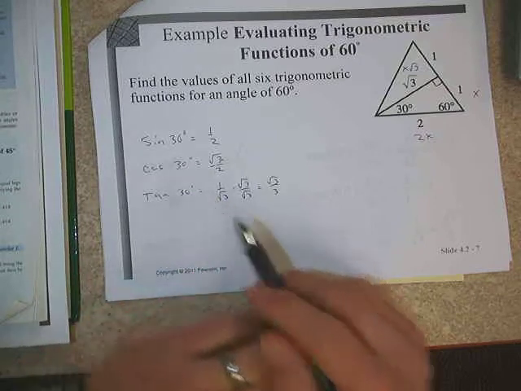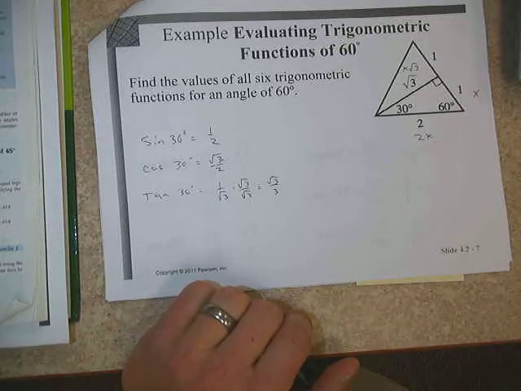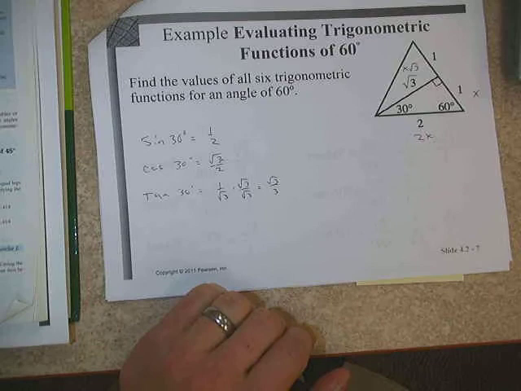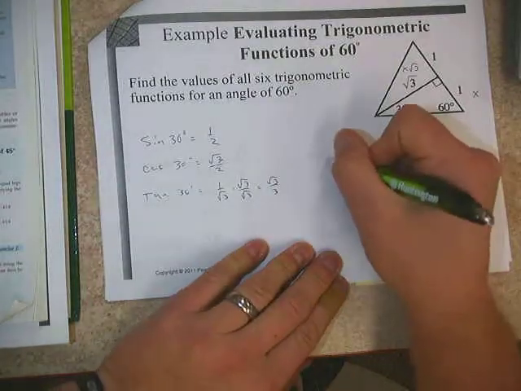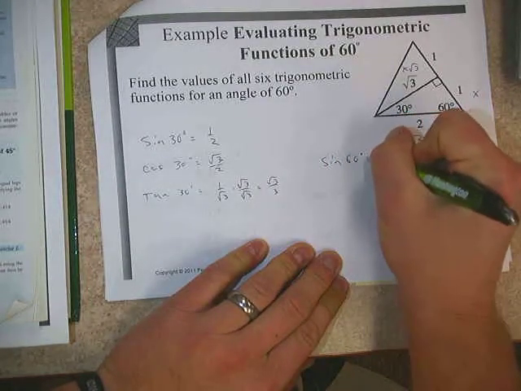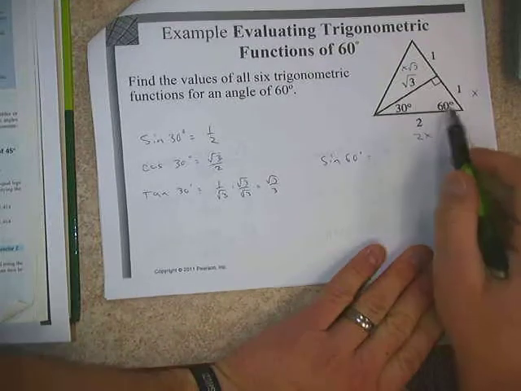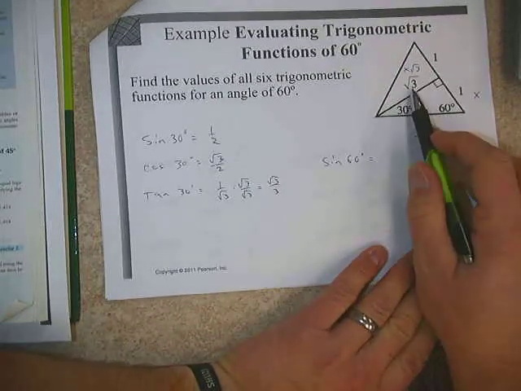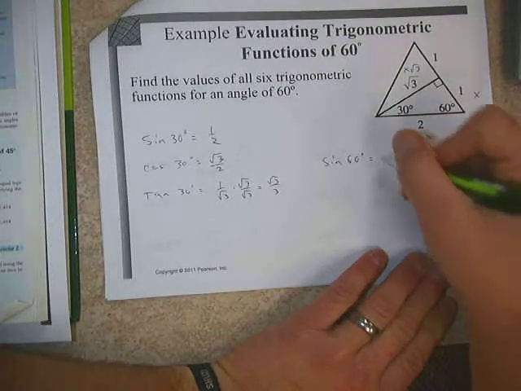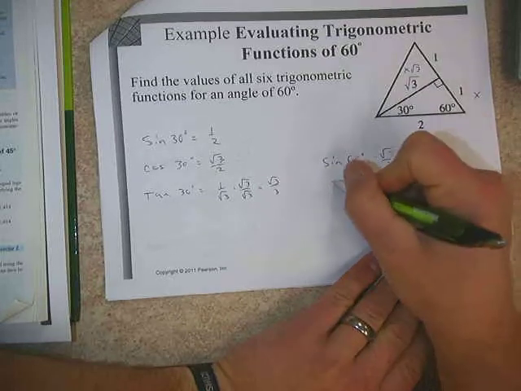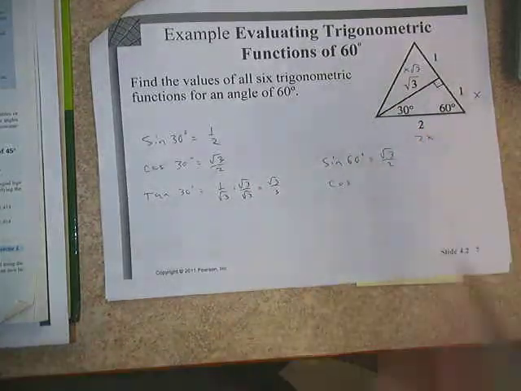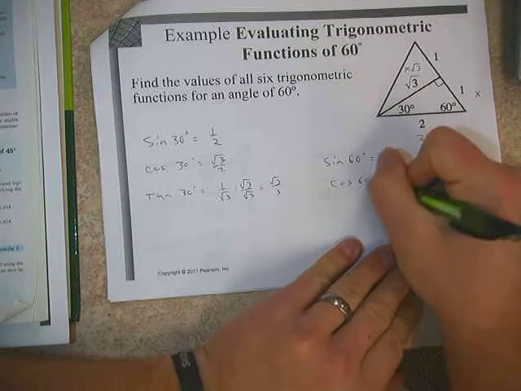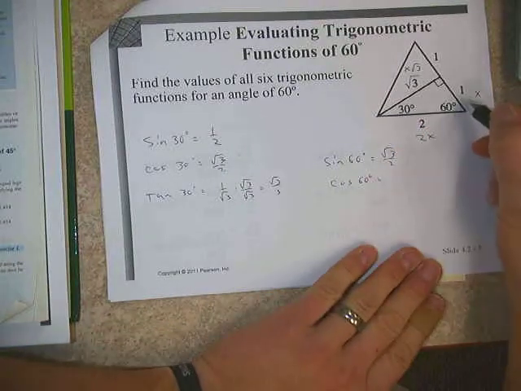And I would not leave it like that, of course. I'd make that radical 3 over 3. And so those would be the sine, cosine, and tangent of 30 degrees. Now, of course, the reciprocals of those, the cosecant, secant, and cotangent, we can find by just flipping those. Okay, so I'll leave that part up to you to write down. And then I want to move to the 60s.